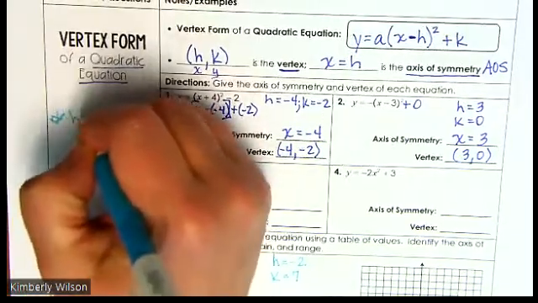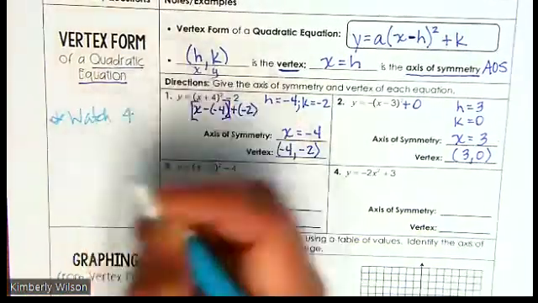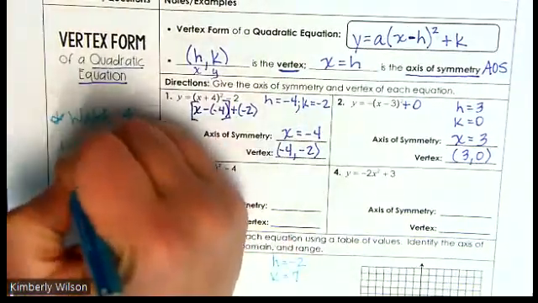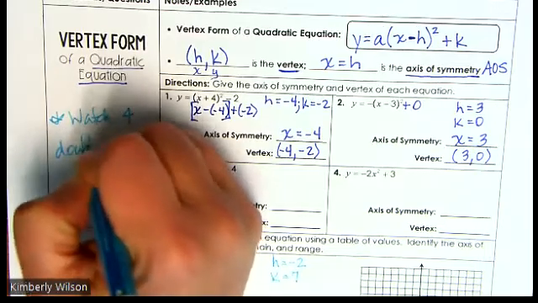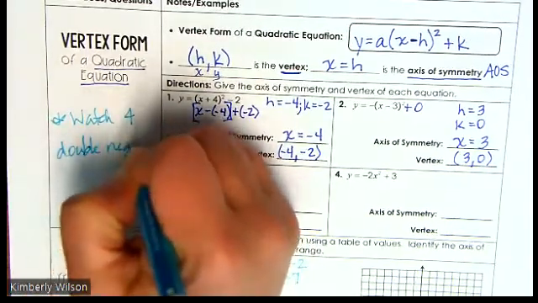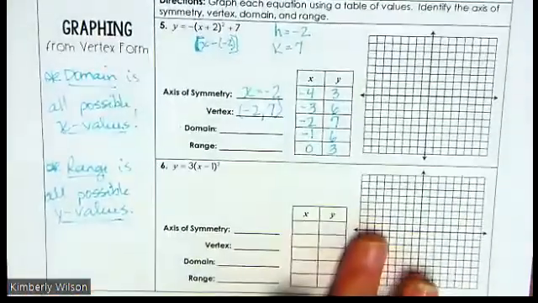So we've got to watch for double negatives. Okay, back down here.